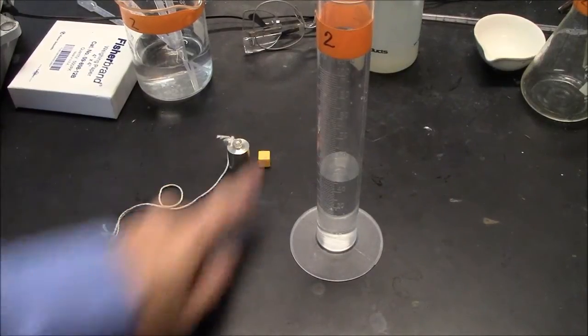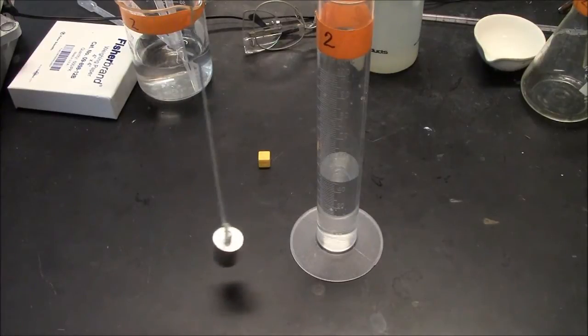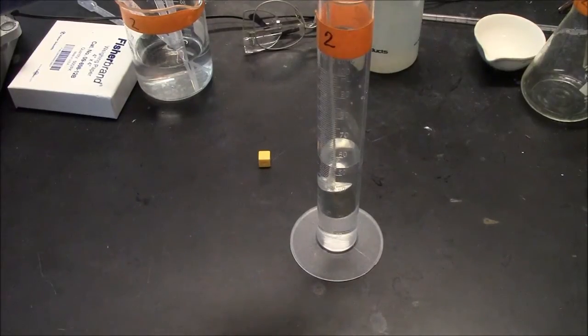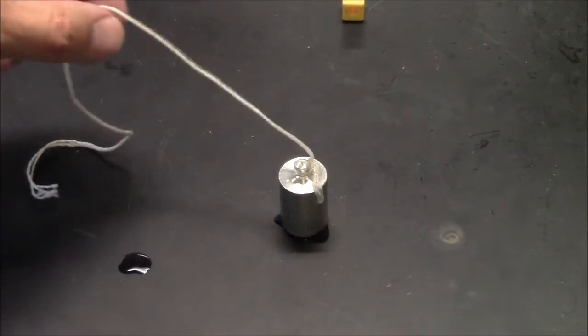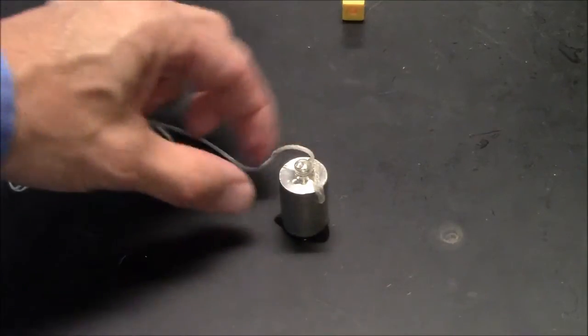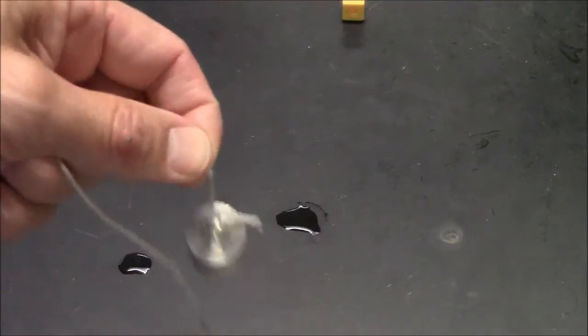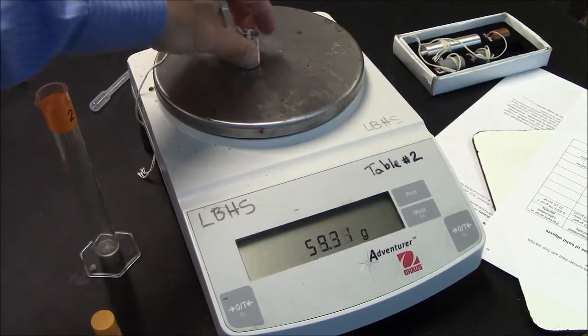After making your guess, you then measure the volume using the string on the object to support it and lowering it into a cylinder that has some water in it. This is called measuring volume by water displacement. You also need a mass of the object. In this case, the object is dripping wet, so I'll dry it off before I get a mass. To measure the mass, I need a scale, and I put the object on the scale.